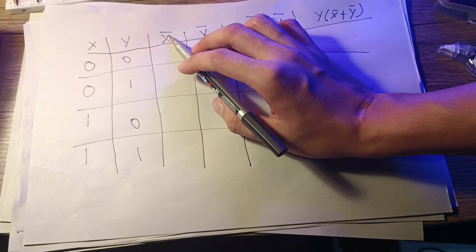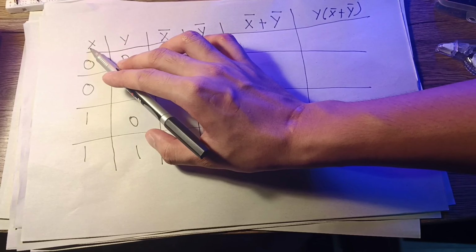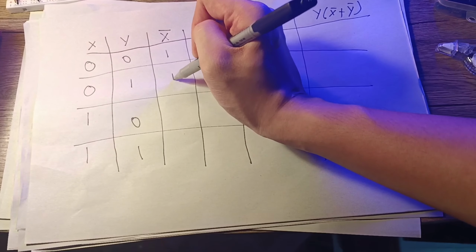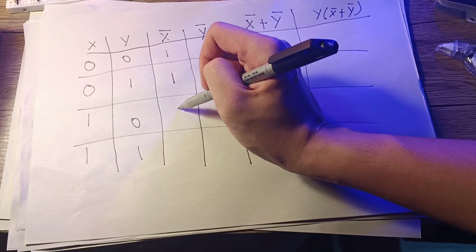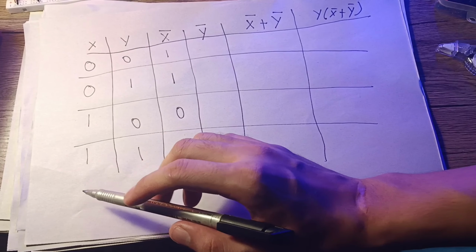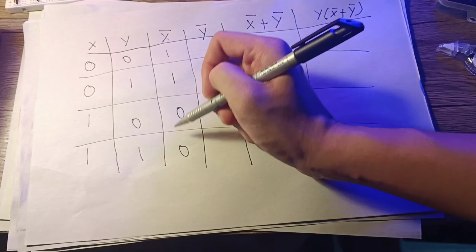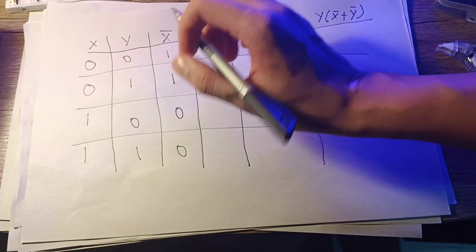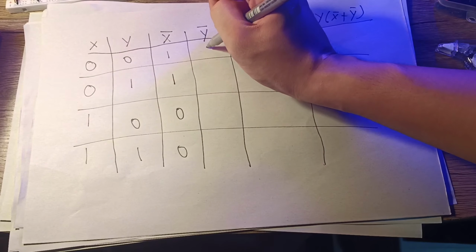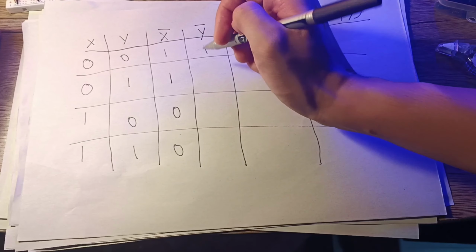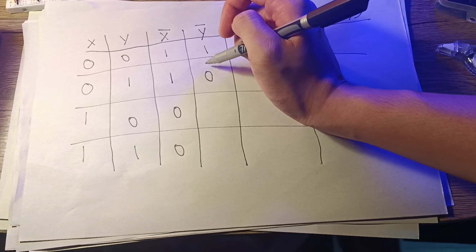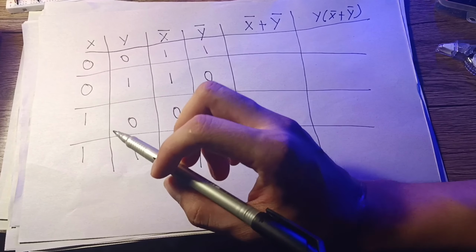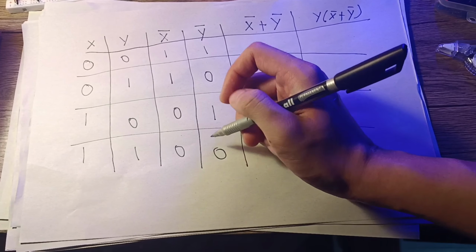In the first problem, we have to complement the x. So the complement of 0 is a 1, the complement of 0 is a 1, the complement of 1 is a 0, and the complement of 1 is a 0. The next one is we have to complement the y. The complement of 0 is 1, the complement of 1 is a 0, the complement of 0 is 1, and the complement of 1 is a 0.